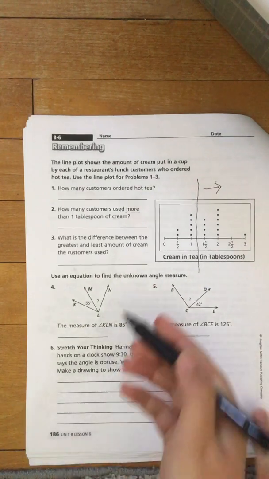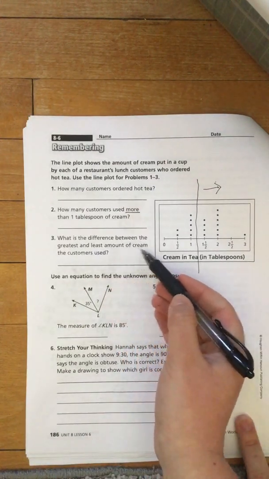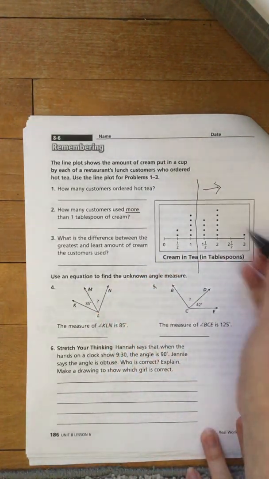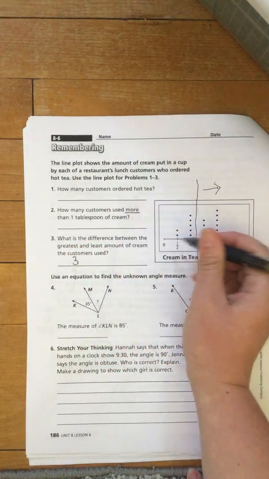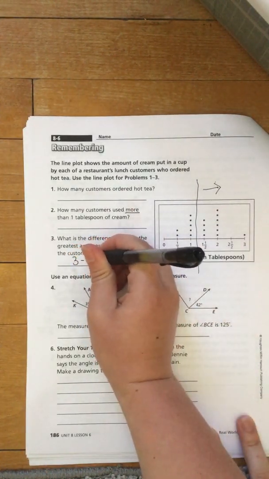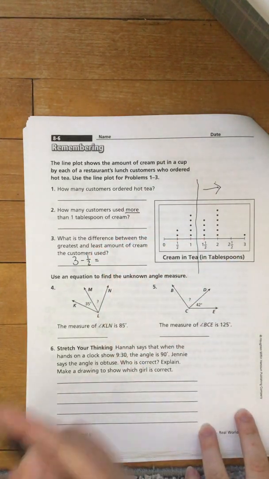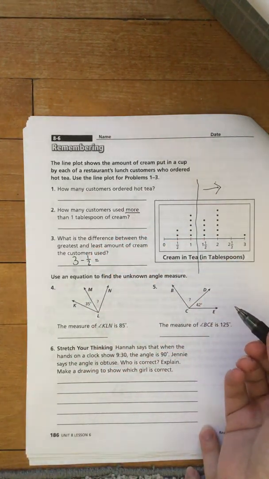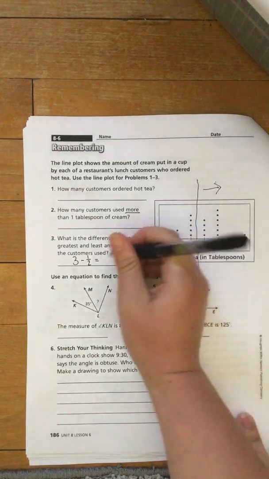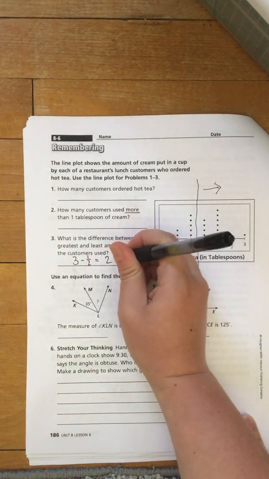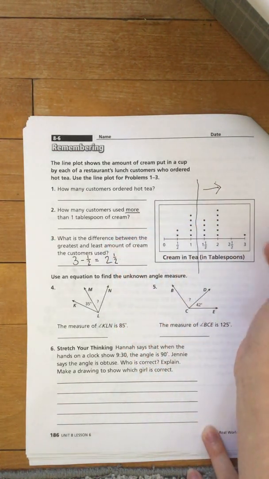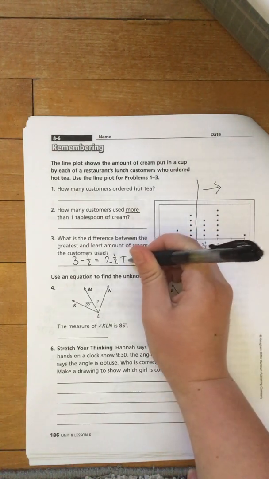And what is the difference between the greatest and least amount of cream the customers use? So the greatest amount is 3, and the least amount is 1/2. And just in case you don't feel comfortable doing a whole number minus a fraction, I will tell you right now it is just 2.5. 2.5, we'll say tablespoons.